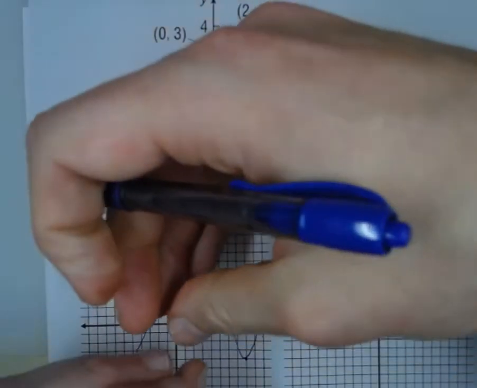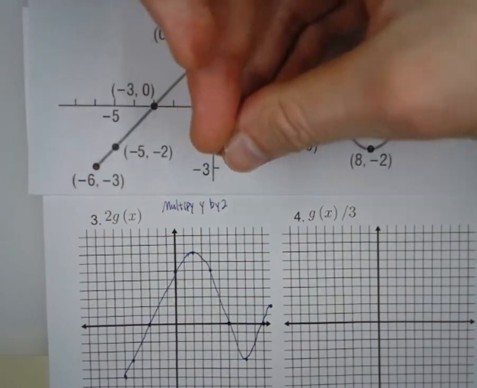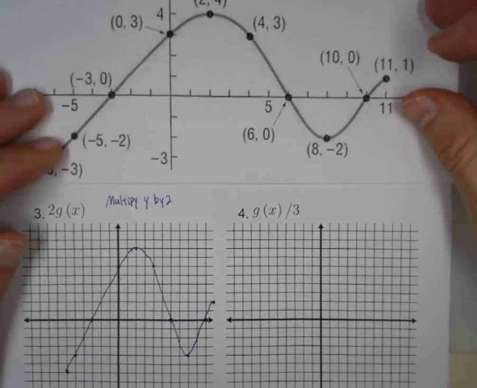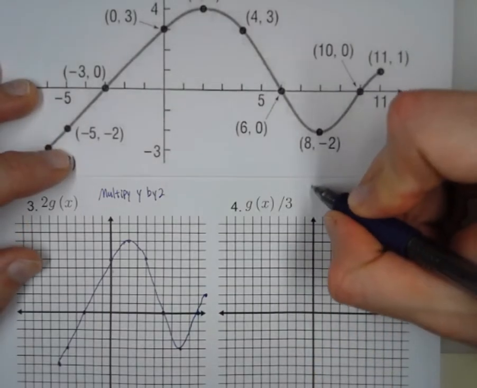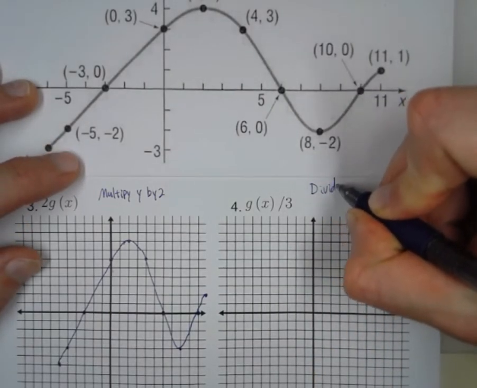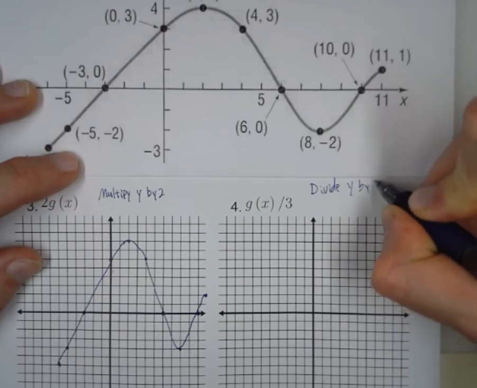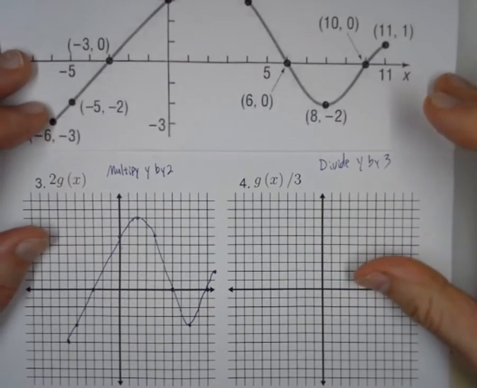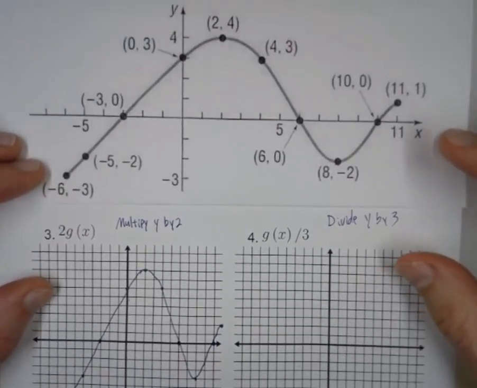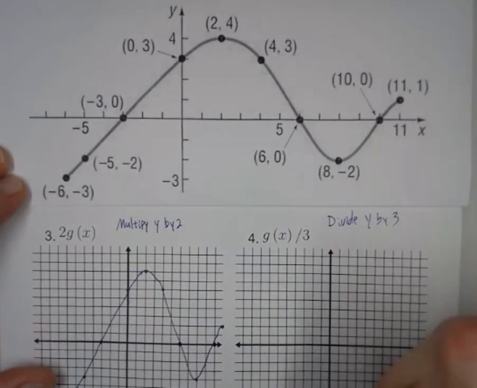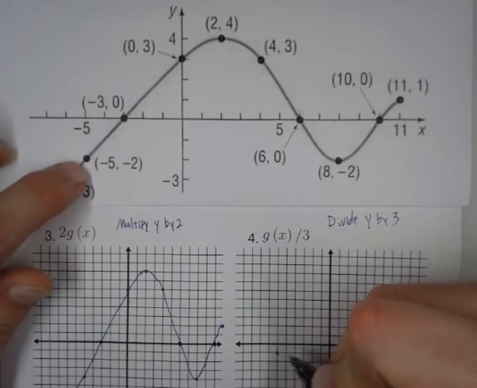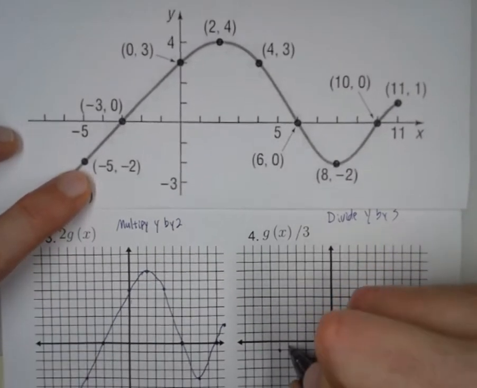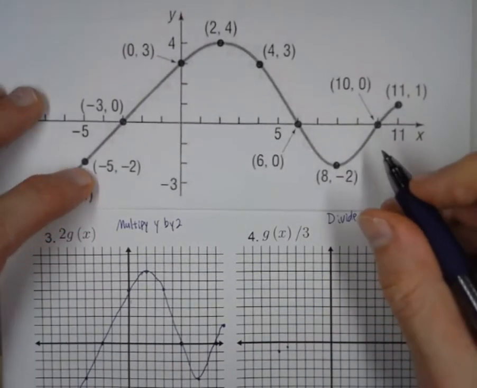So what happened? This graph got stretched this way, up and down. All right, so here g of x divided by 3, so we're going to divide y by 3. So -6, -3 is going to become -6, -1. -5, -2, that's -5, -2/3.